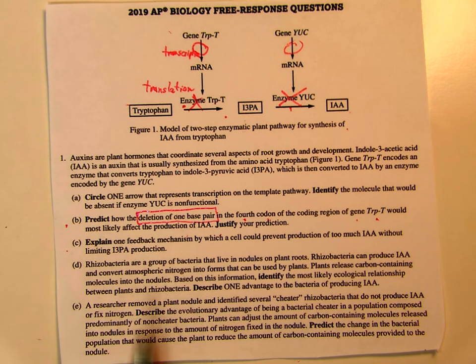Okay, so rhizobacteria convert nitrogen into forms that can be used by plants. So the rhizobacteria are helping the plants. The plants give carbon to the bacteria. So the plants are helping the bacteria. What do we call the kind of symbiotic relationship when both benefit? You may remember this from integrated science, but that's called mutualism. Mutualism is when both members benefit. So the most likely ecological relationship would be mutualism.